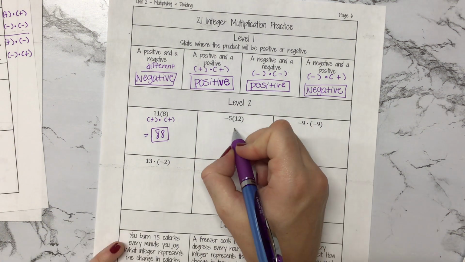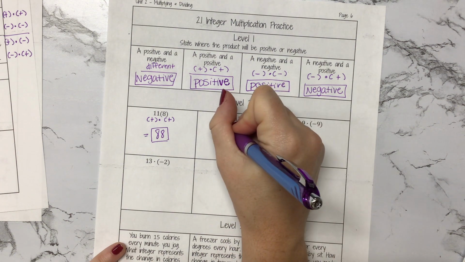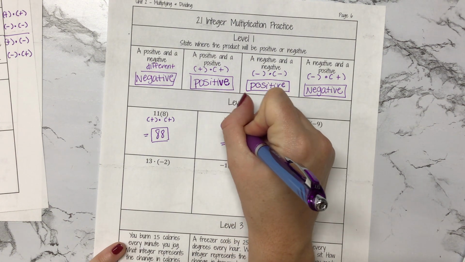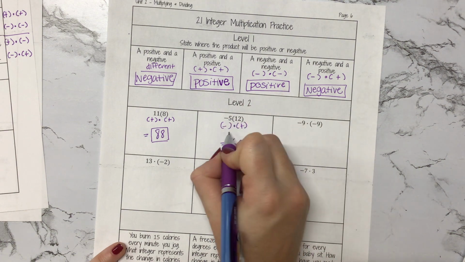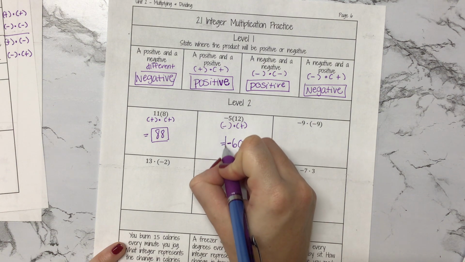Negative 5 times 12. 5 times 12 is 60. We have a negative times a positive. Those are different. When you're multiplying, different signs will have a negative answer.